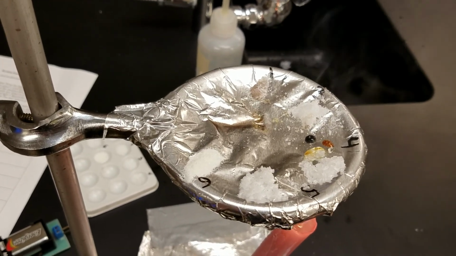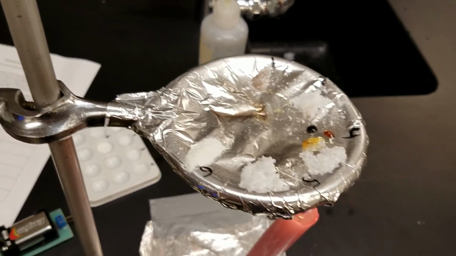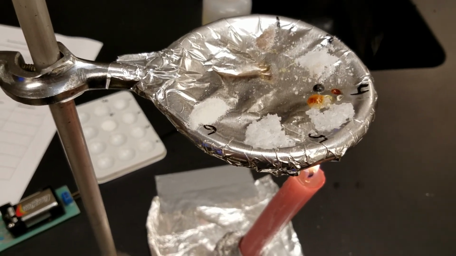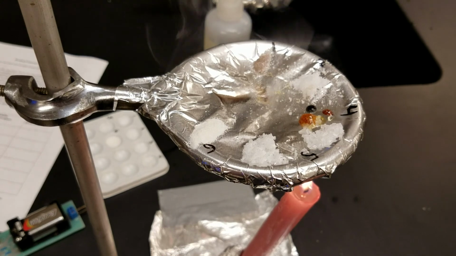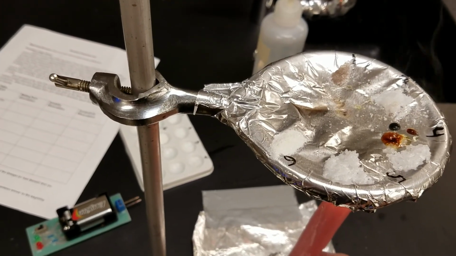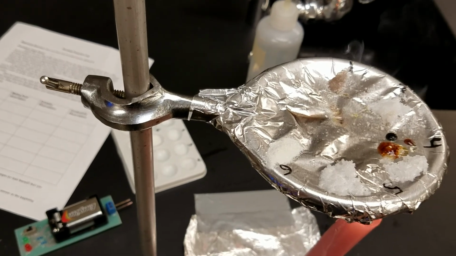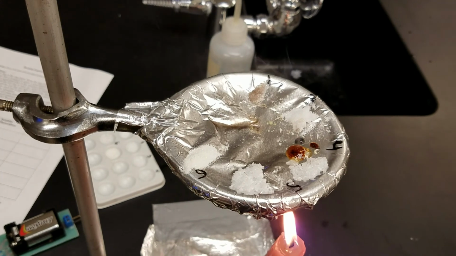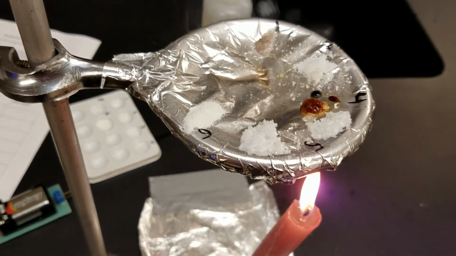And what you're seeing happening is the sugar, the sucrose, which is number 4, is actually starting to get hot because it's so close to that flame, and it's turning brown and melting already. Potassium iodide, on the other hand, is doing nothing, a lot like the calcium chloride. So let's go ahead and move this to right under the sucrose.